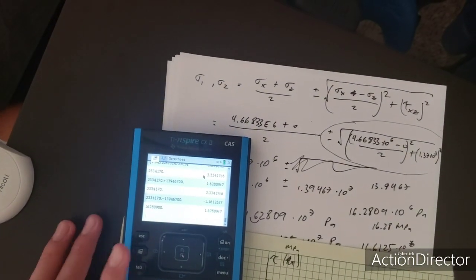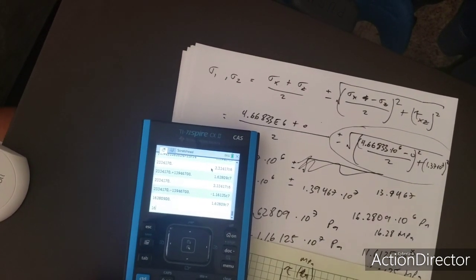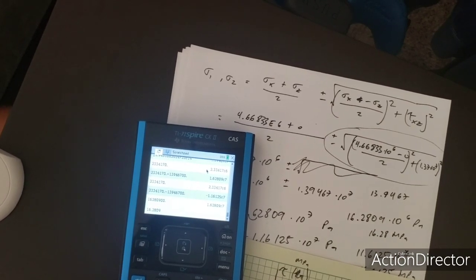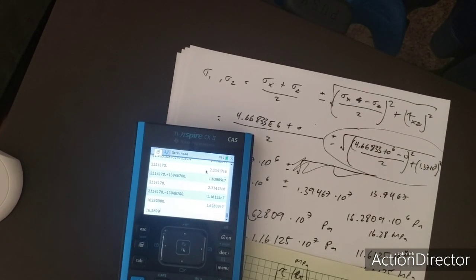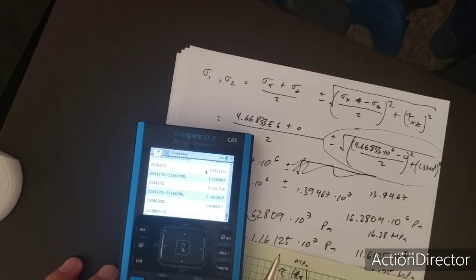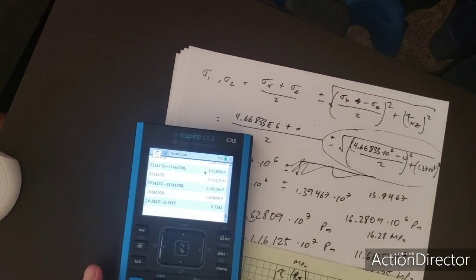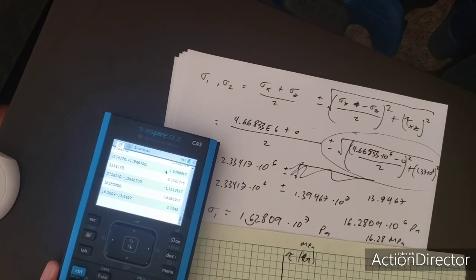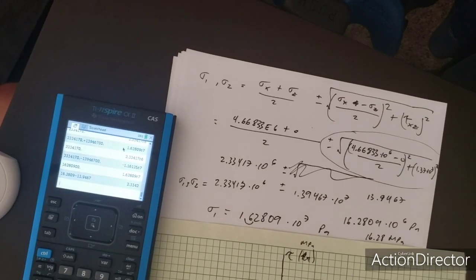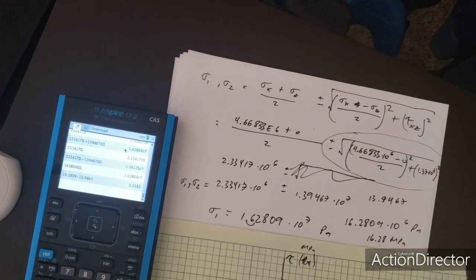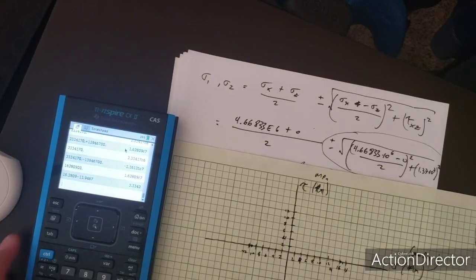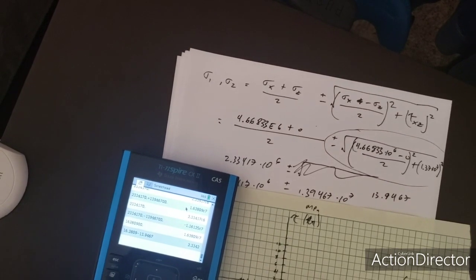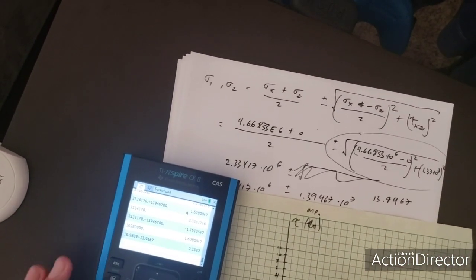So let's see, just to be exact, 16.2809 minus 13.9467. So my radius should be, wait, is that it? Oh yes, so this is where I'm going to find the origin. That's why I did it. I subtract the radius from the principal stress, and I get where the origin is.